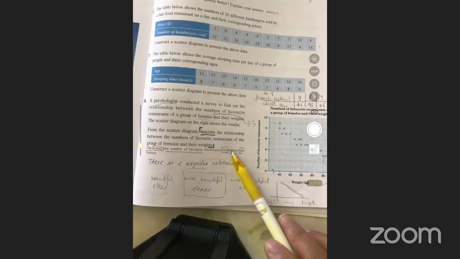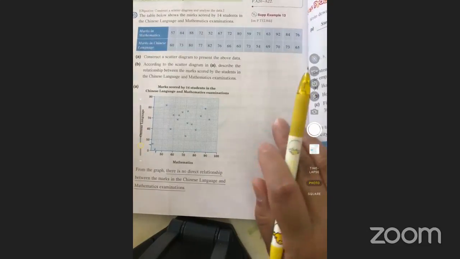Then in this case, you don't need to draw the diagram. You just need to read the diagram and then write sentences like that. Or we may read another example. Turn your book back to example 13. Okay, this one. Now in this case, you have to do everything.